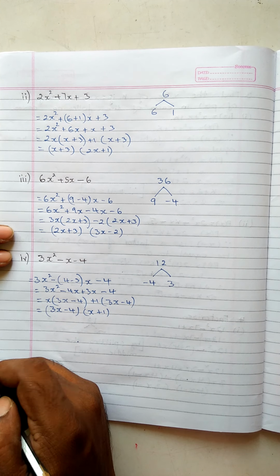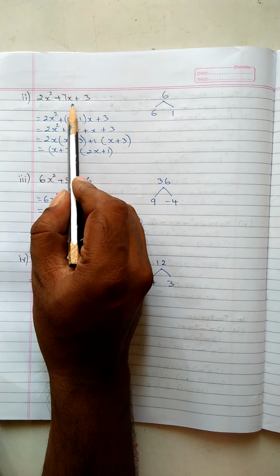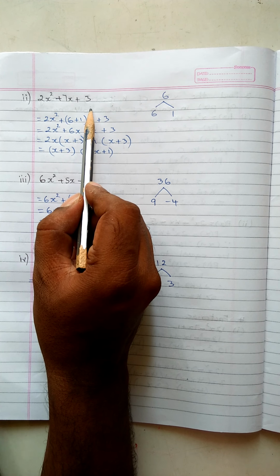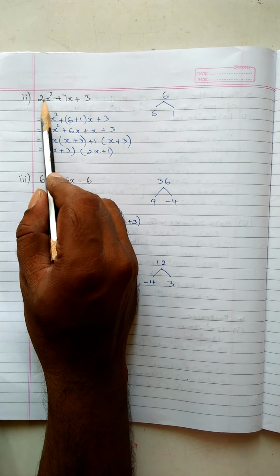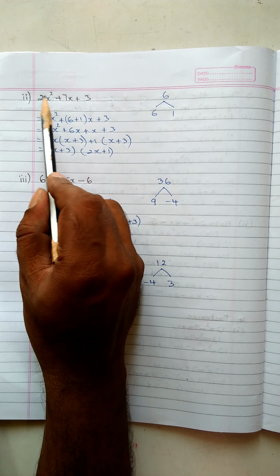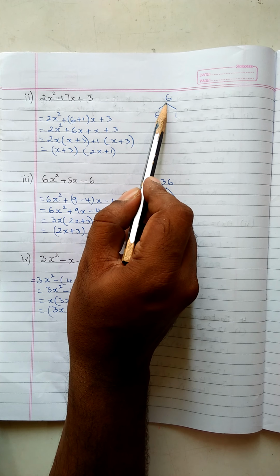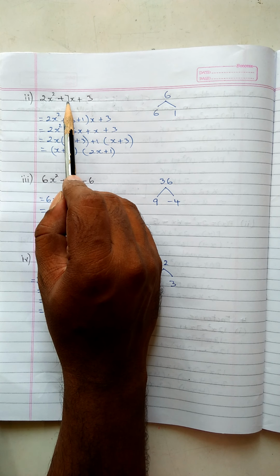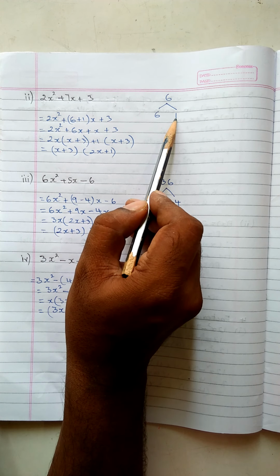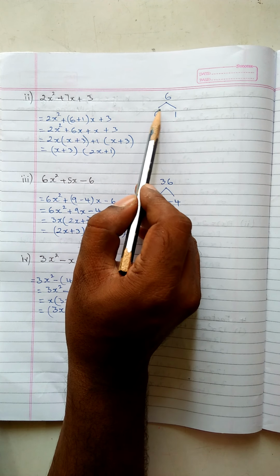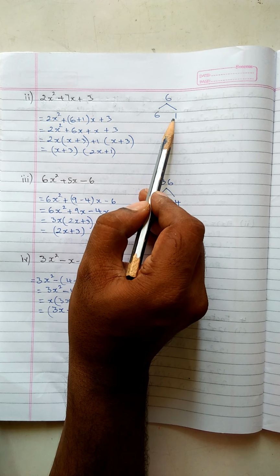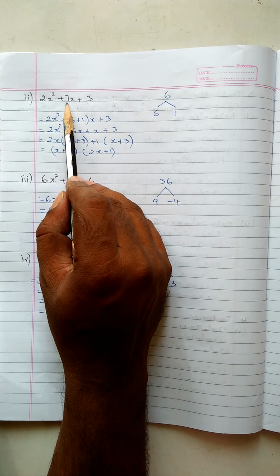Let's check for the second one. 2x squared plus 7x plus 3. In the same manner, first multiply the numerical value in front of x squared with the constant. So 2, 3. So 2 3s are 6. I want to find a factor pair where if I add I should get 7. So 6 into 1, 6. If I add these two, I am getting 7. So this is the factor. So now this 7 we can split and write as 6x plus 1x.